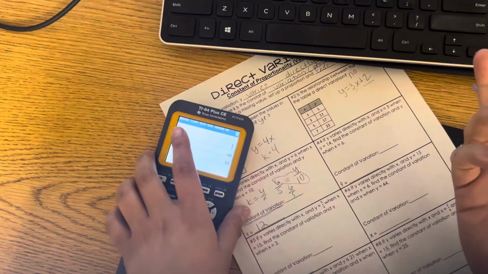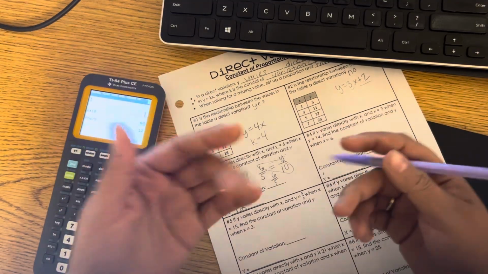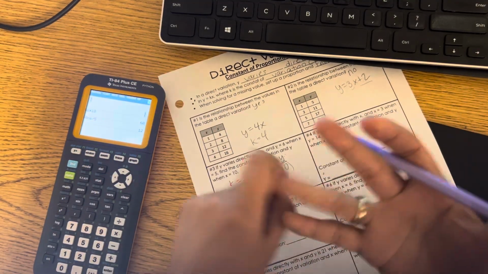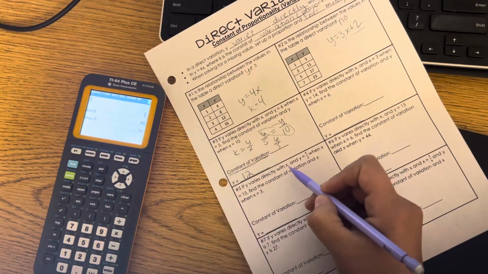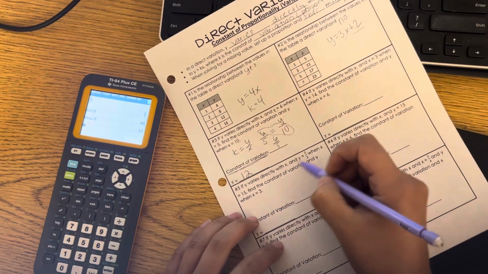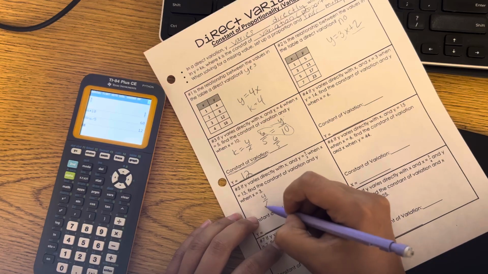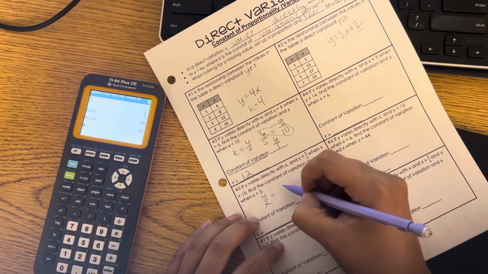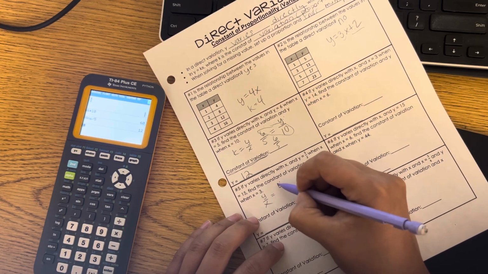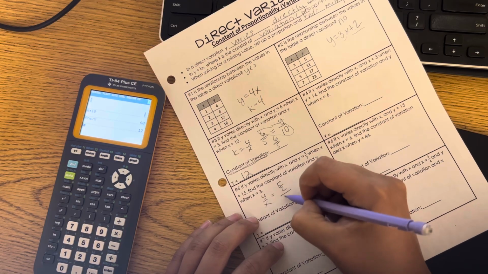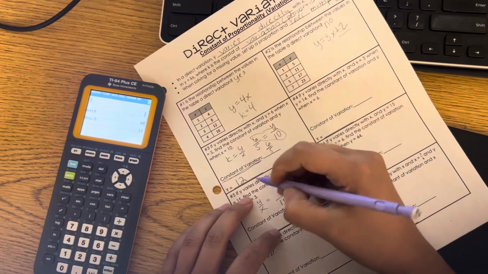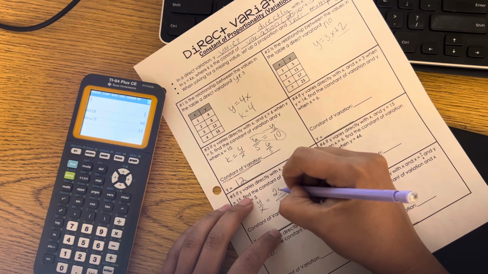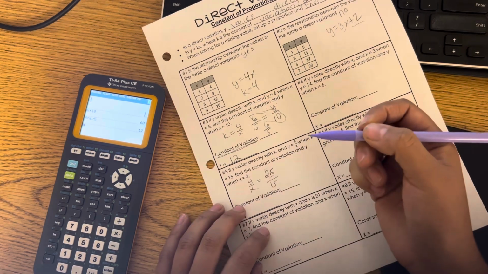And I've seen situations where it's going to ask you to do both of those, the constant of variation and the missing value. Let's do another one of those. So if y varies directly with x and y is 5 over 2 and x is 15. So this one's a little wonky because you're going to have to do 5 over 2 over 15, or if you know 5 over 2 is equivalent to 2.5, I could convert it to a decimal.